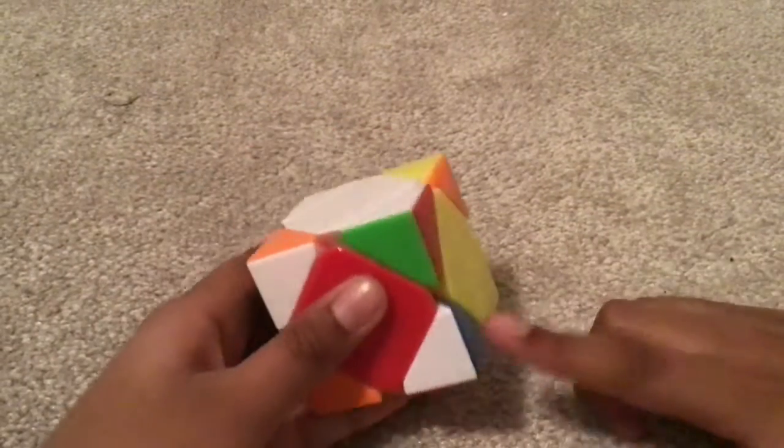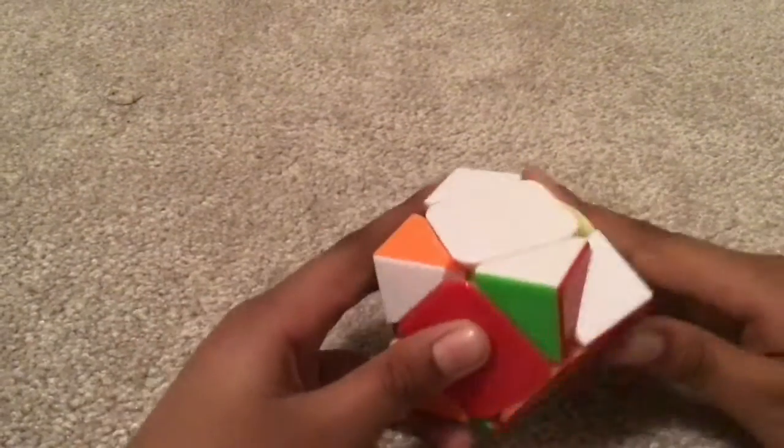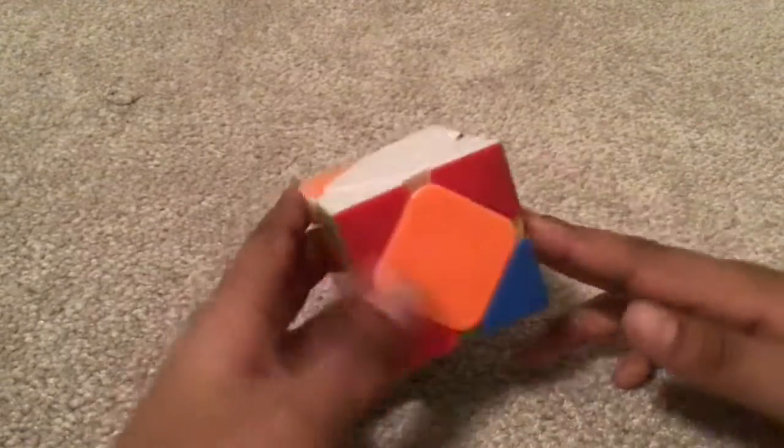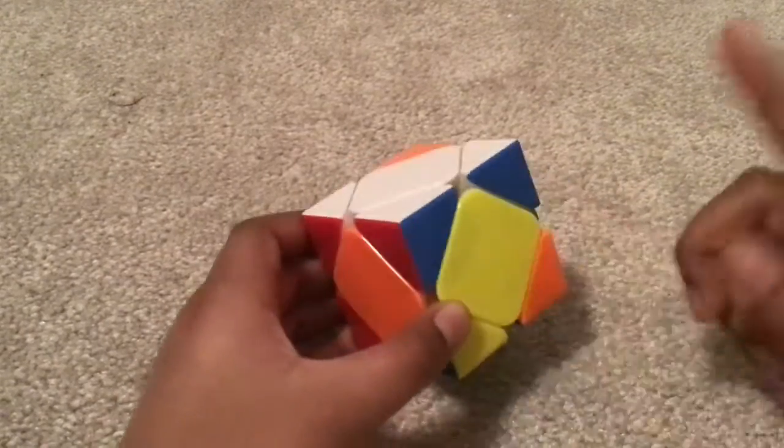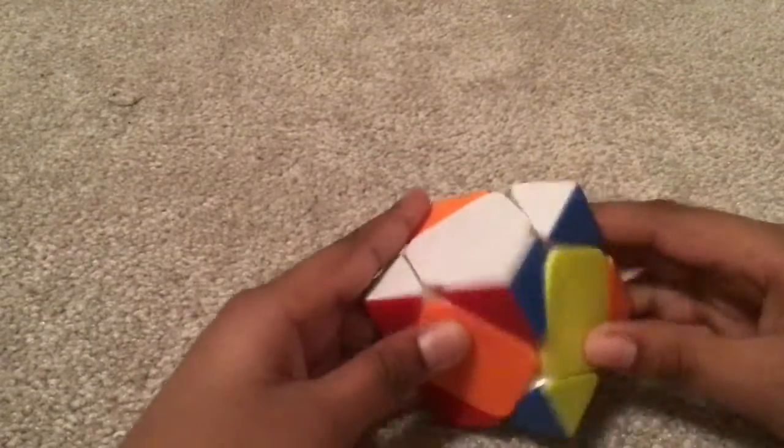So here it's already down. We can bring it up here just by one move. And we can see all of the colors are the same. Red, red, blue, blue. We want that. We don't want it like this, for example.